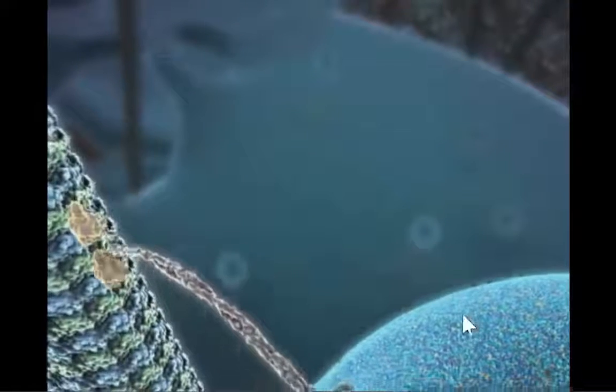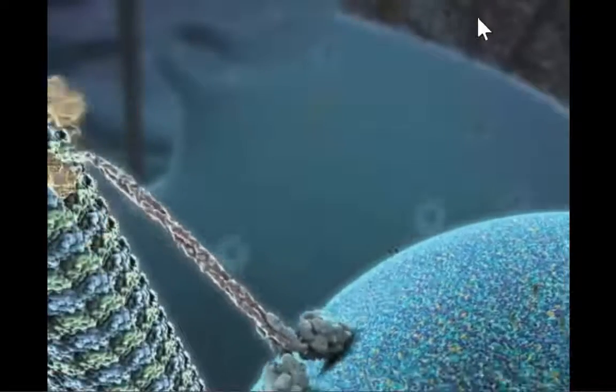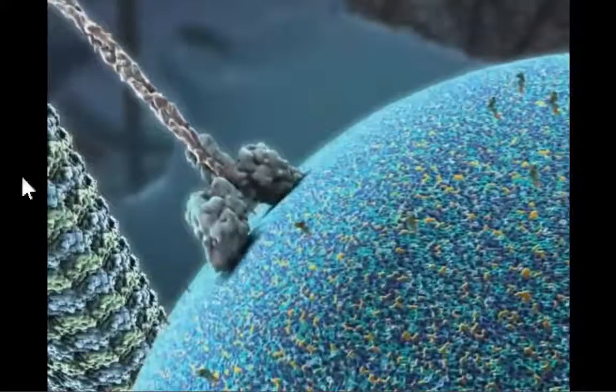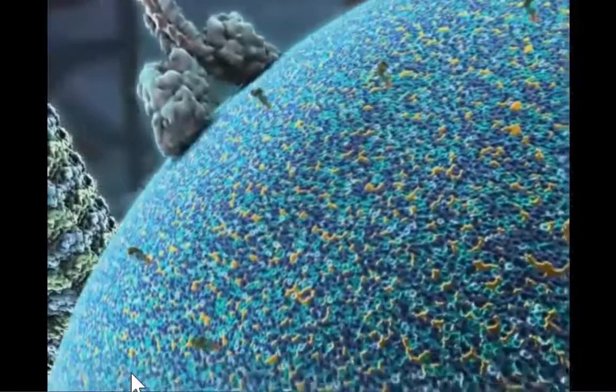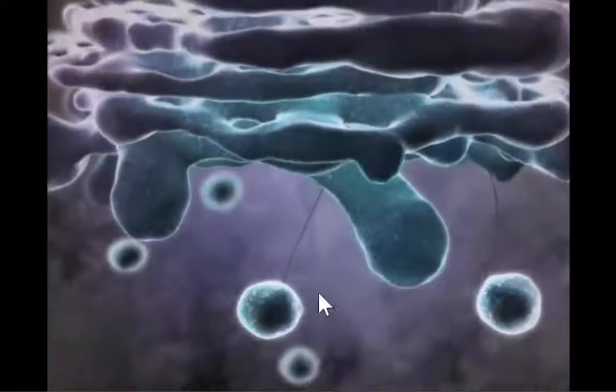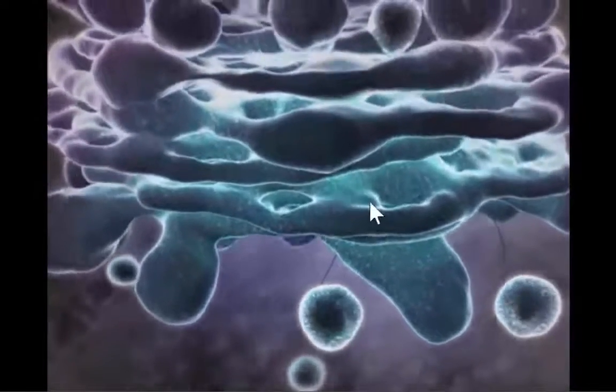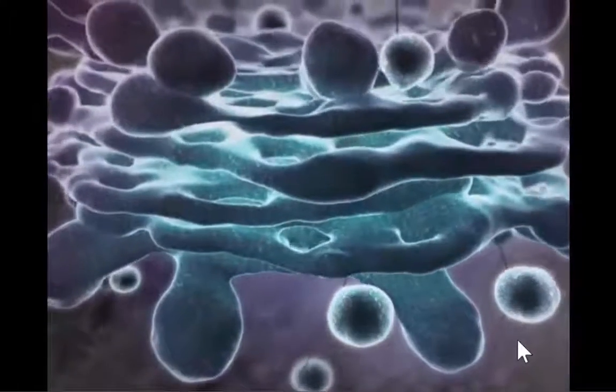But this vesicle is not flying to the Golgi. Actually, this vesicle is walking along this tube, the so-called microtubule structure, utilizing motor proteins. So using these motor proteins, the vesicle is transported to the Golgi structure, this Golgi body.